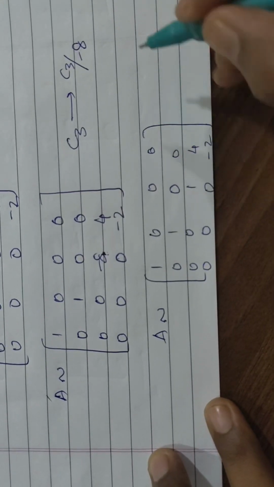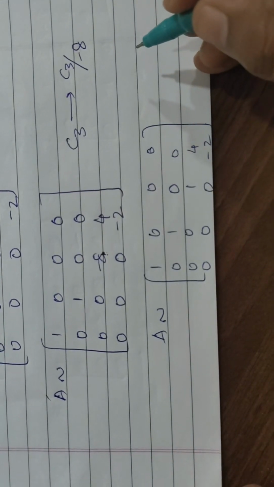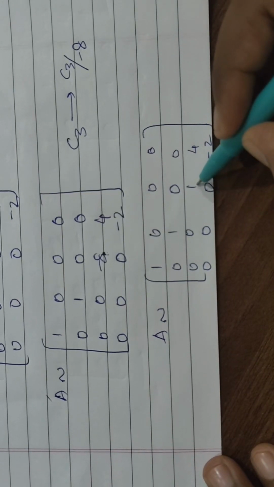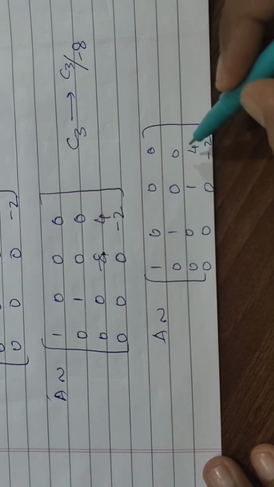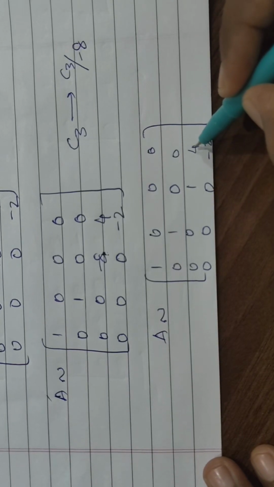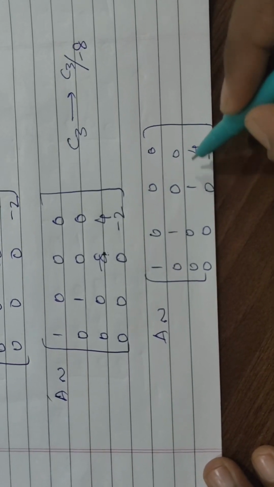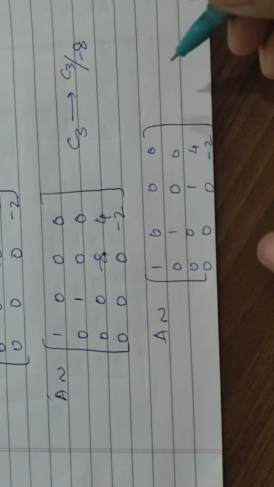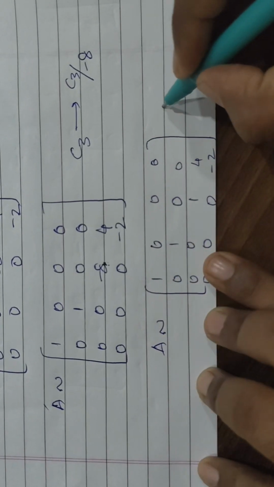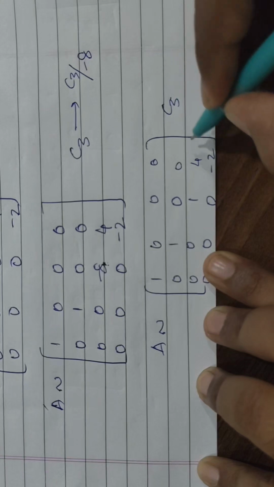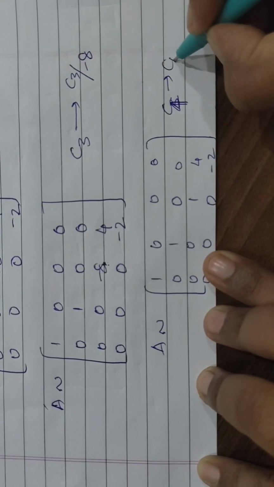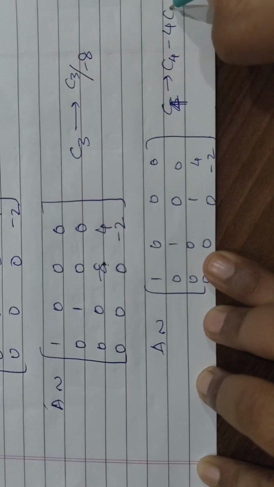Now we have made this 1, and we'll make the element 4 beside this element 0 using C3. So the transformation for that will be, sorry, in the fourth column, C4 changing to C4 minus 4C3.